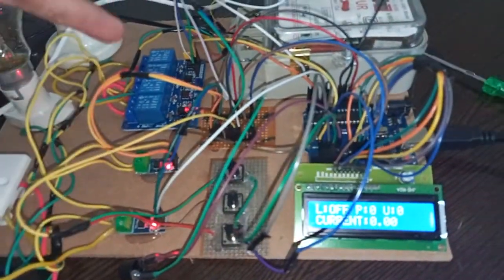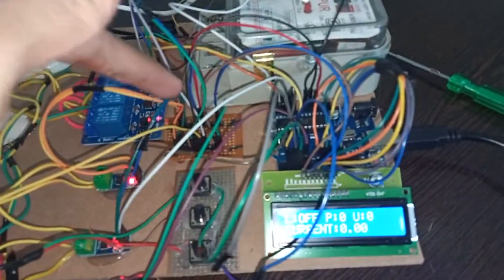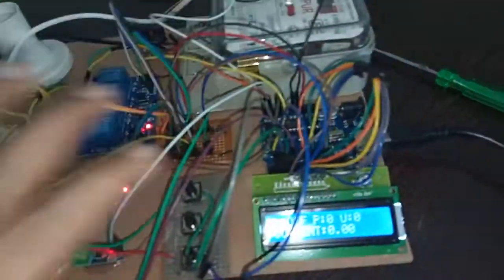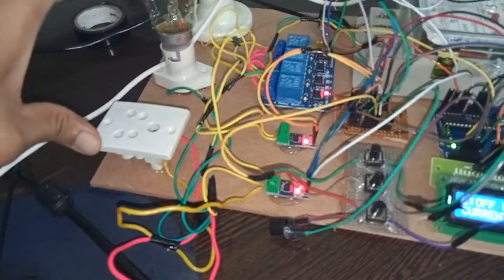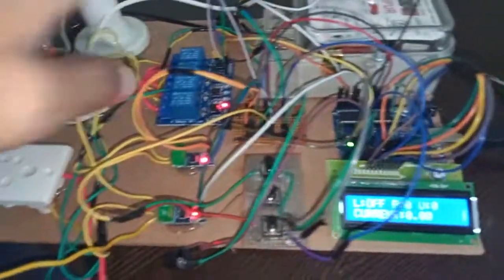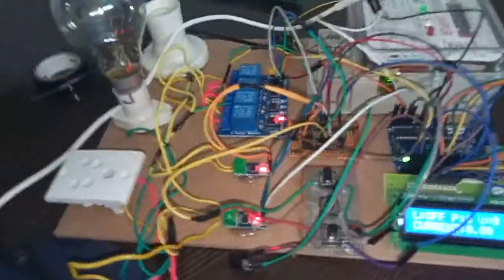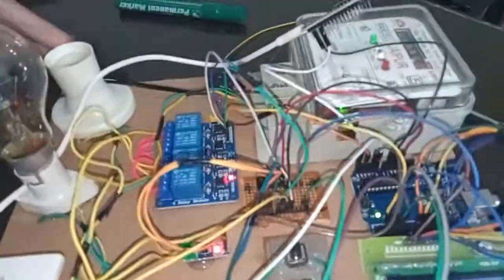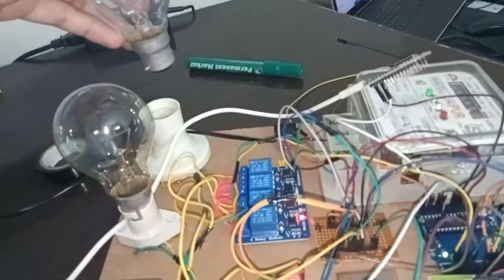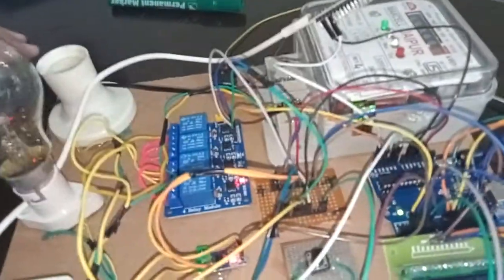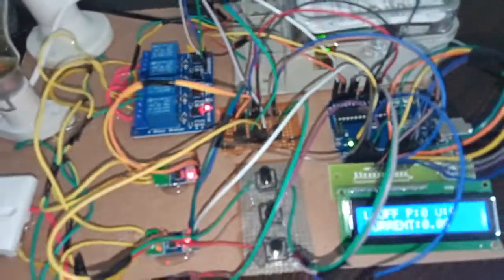This is the switches, ACS712 current sensors, relays. This is just a power extension board to distribute power, all those things. These are the 2 general loads. Whenever you turn on, the supply will be provided to these 2 devices, and this is your theft load. So whenever you keep any extra load here, it will be considered as theft load. So this is the general operation.